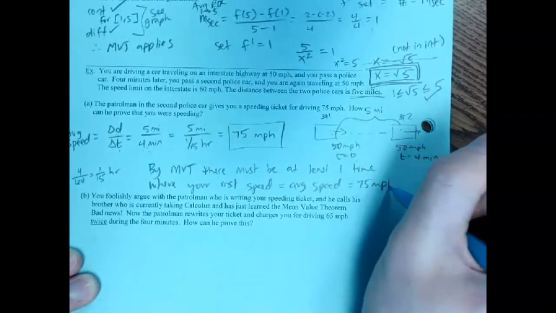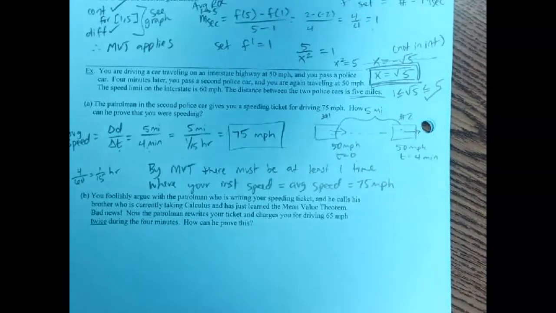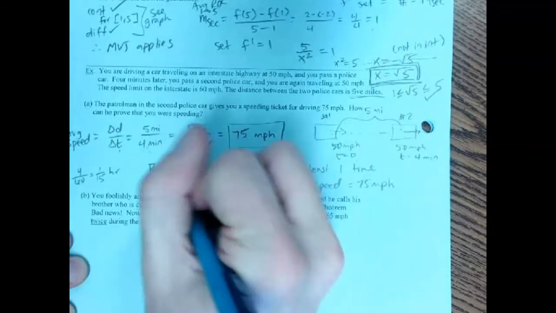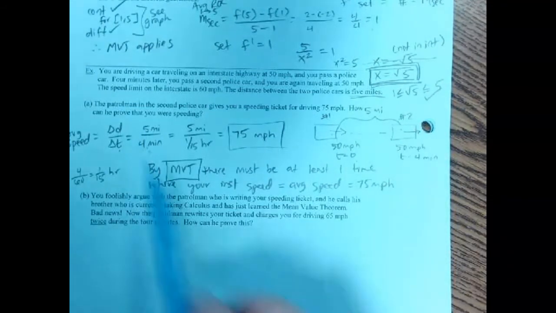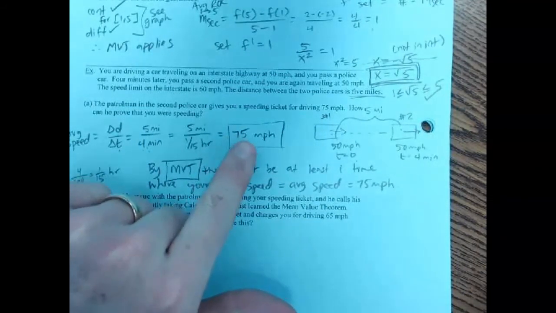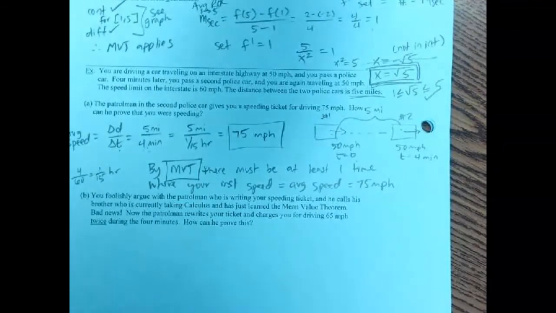So they could really prove that you were going 75 miles per hour mathematically, right? And the reason why is mean value theorem. Logically, we know it could even be worse, right? To cover 5 miles in 4 minutes, you would have to be going 75 miles per hour every single second, right?